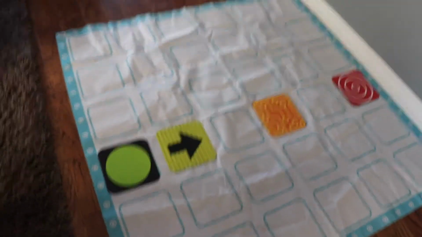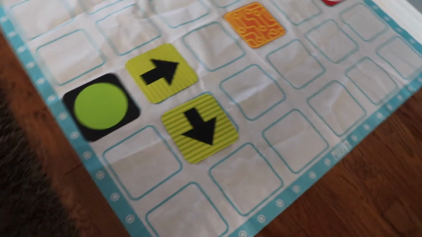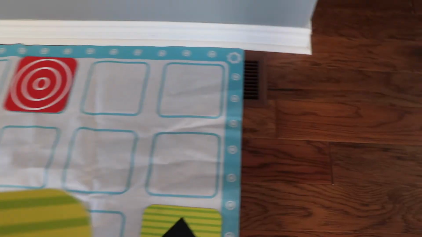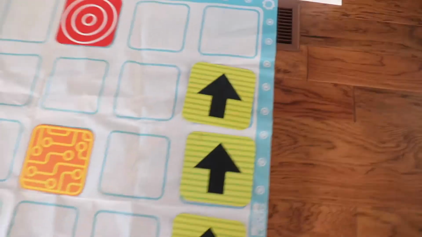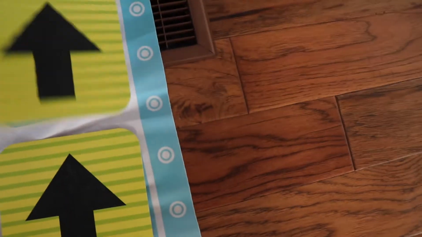Then once we have all the arrows put down, so let's say a lot of times the kids will drop them in a pattern like this and bring it up to, pardon my jittery camera work here, and just one more will get us to the end.